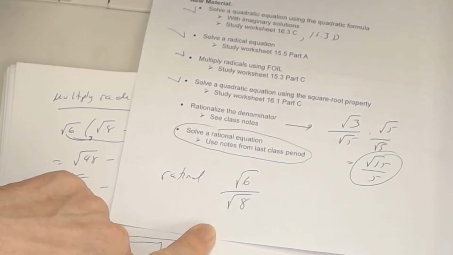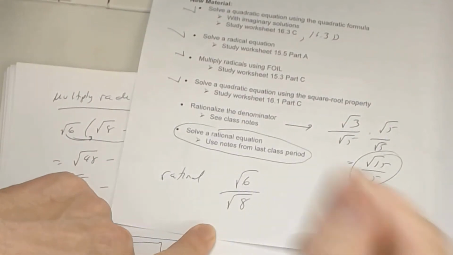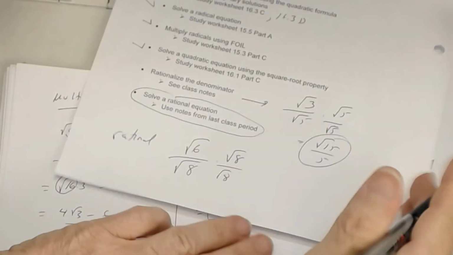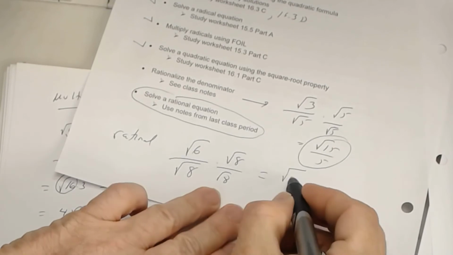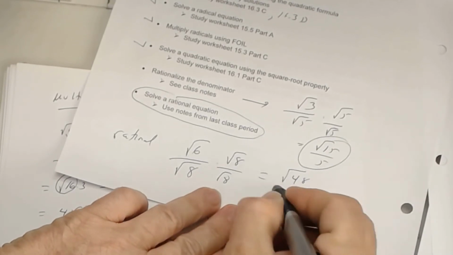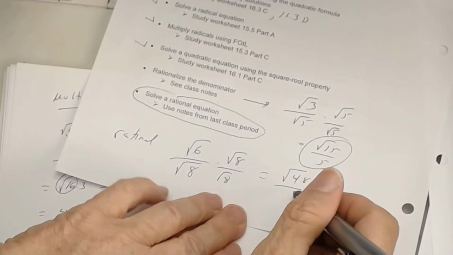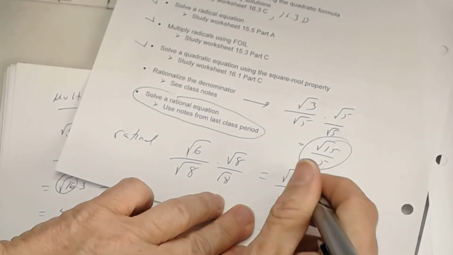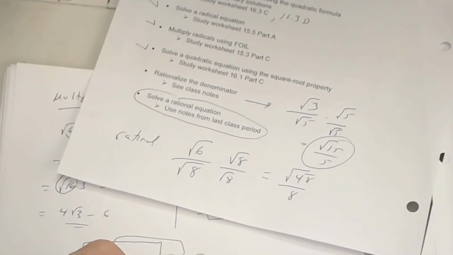Multiply numerator and denominator by that denominator. So what's the numerator? Square root of what? 48. What's the denominator now? Square root of 64, which is what? 8. But you want to simplify the square root of 48. Is there a perfect square?